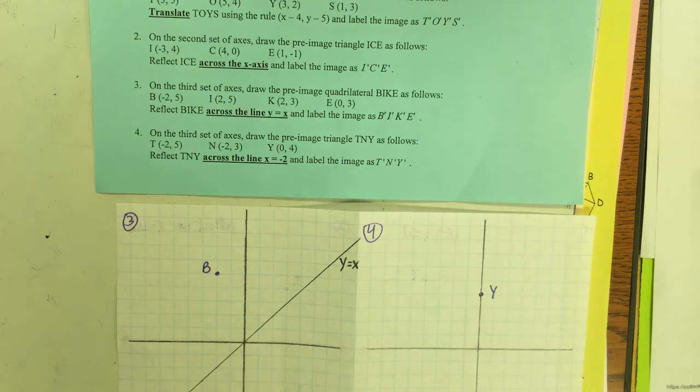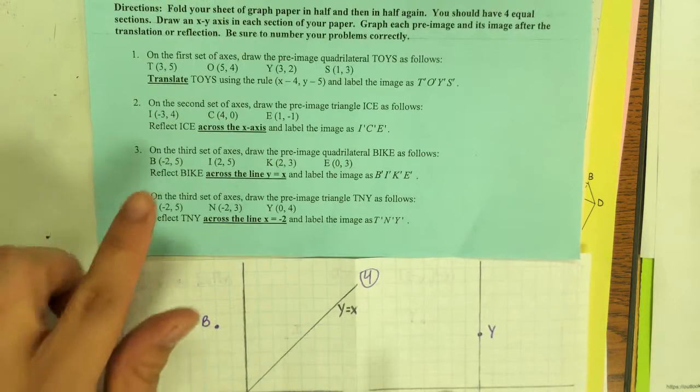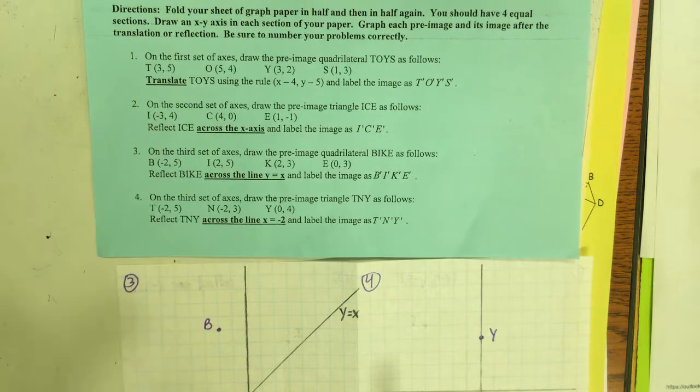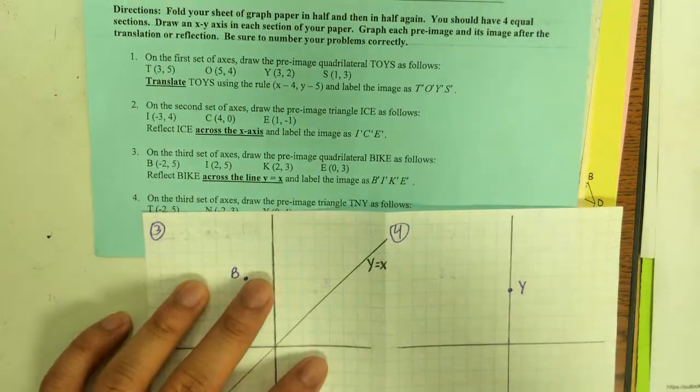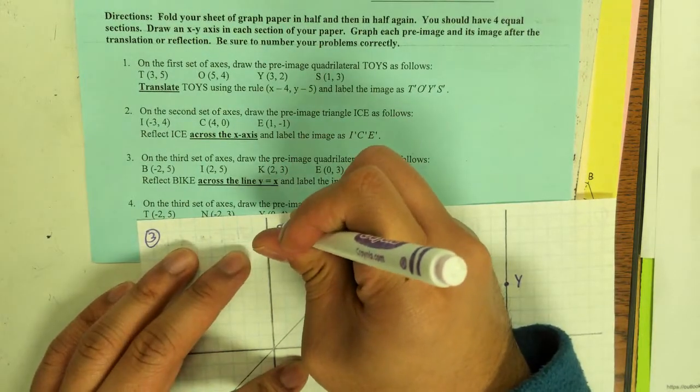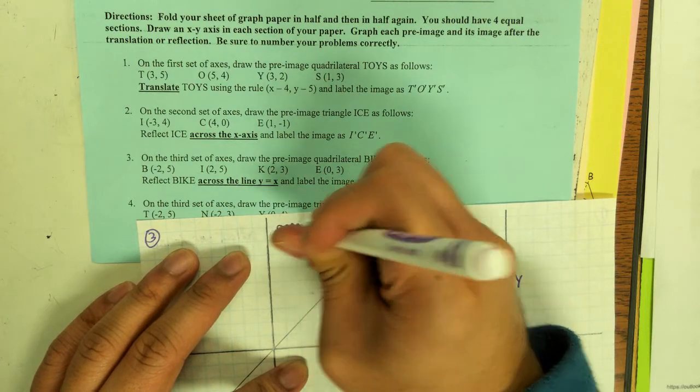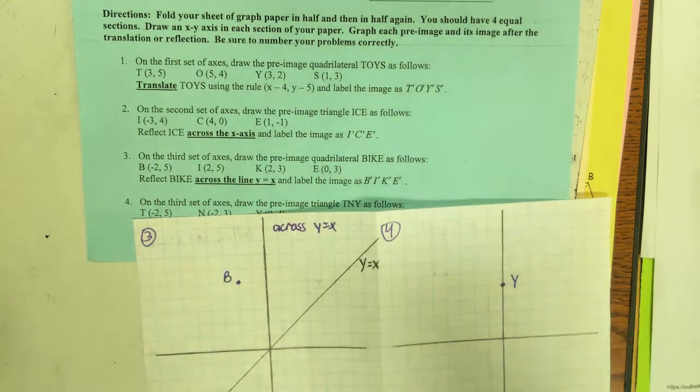Number 3. My example number 3 says reflect across the line y equals x. Let me write that down. Over y equals x.